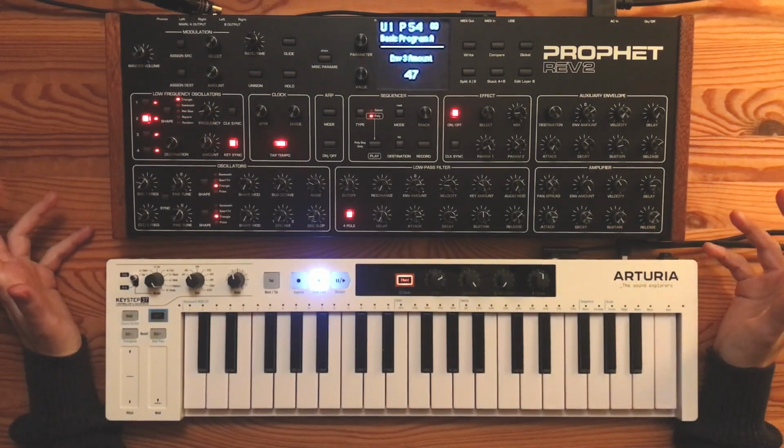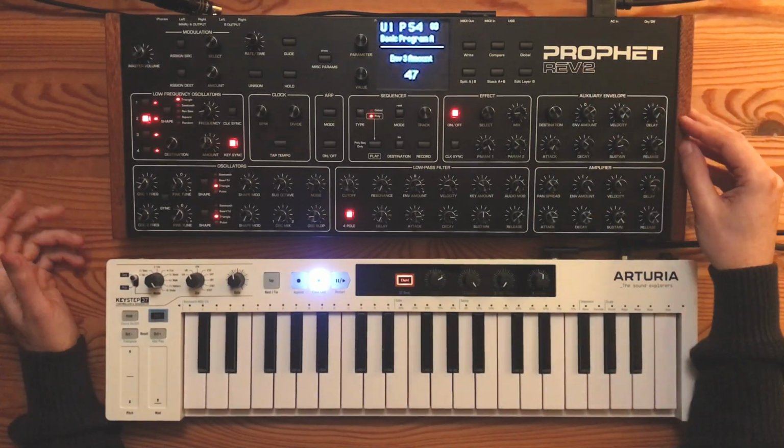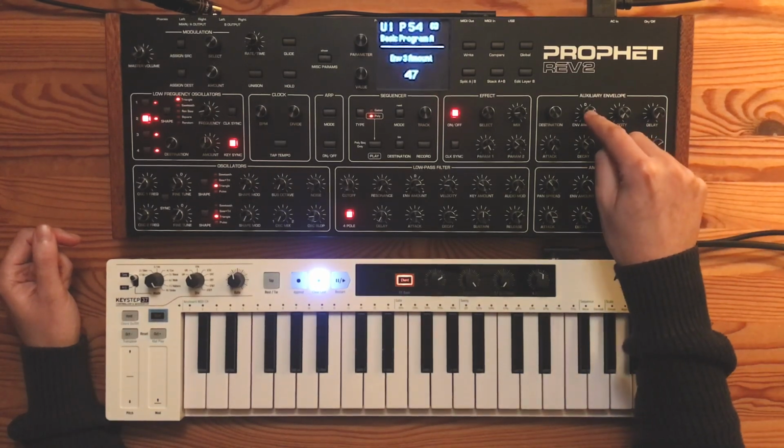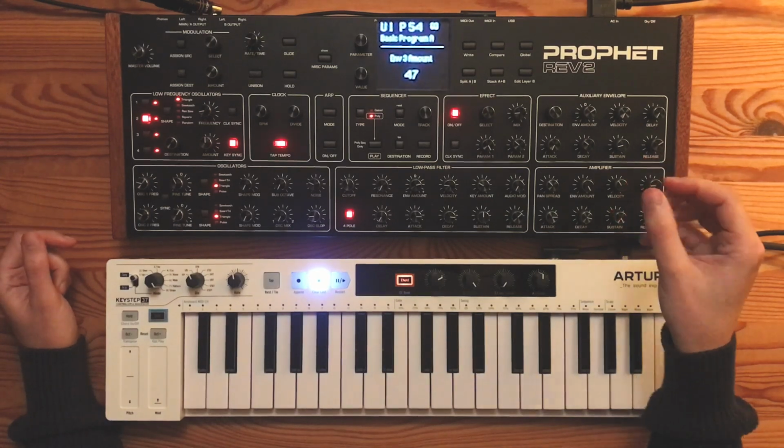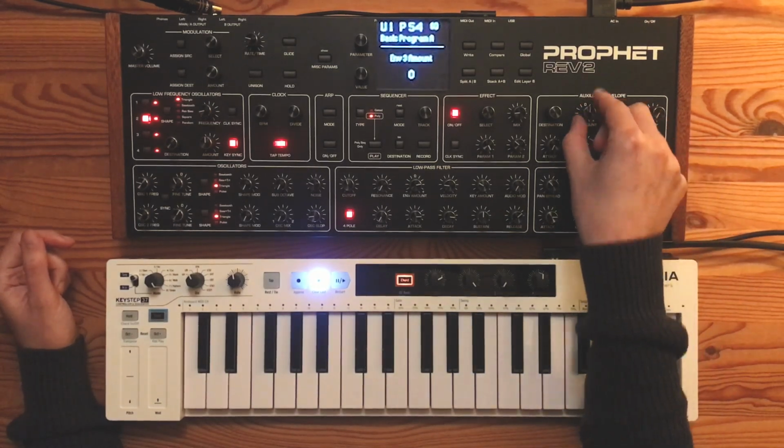Another aspect that I liked about this approach of using the envelope is that you have a dedicated knob for setting the amount of the typical modulation that you get from this effect. Let me show you what I mean.